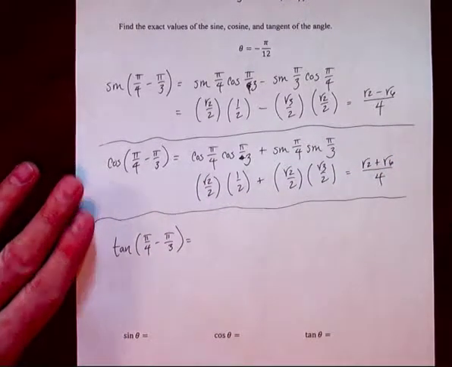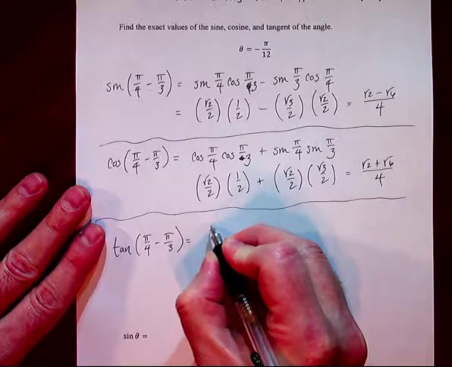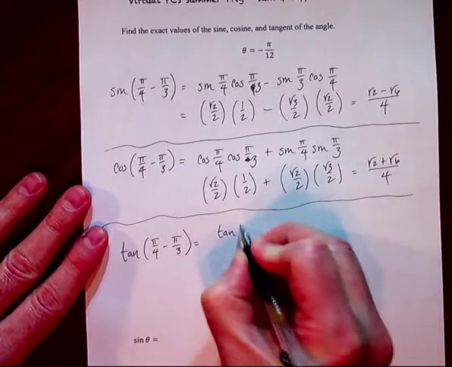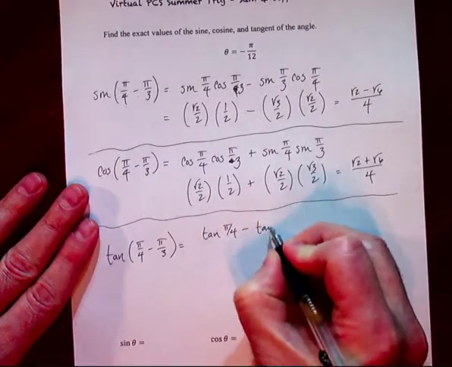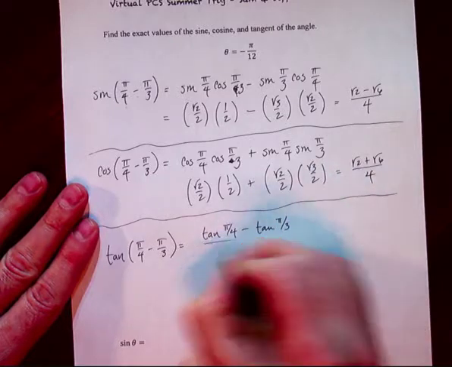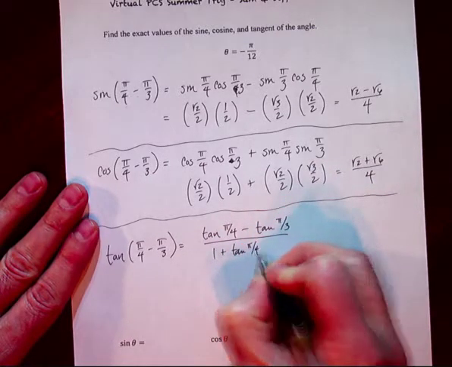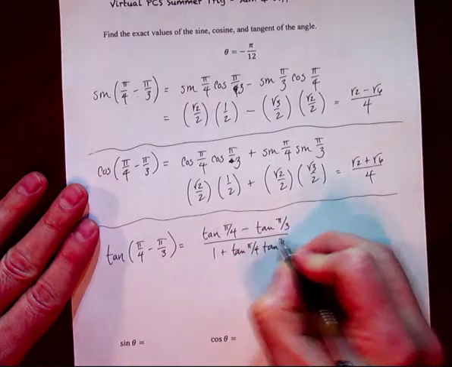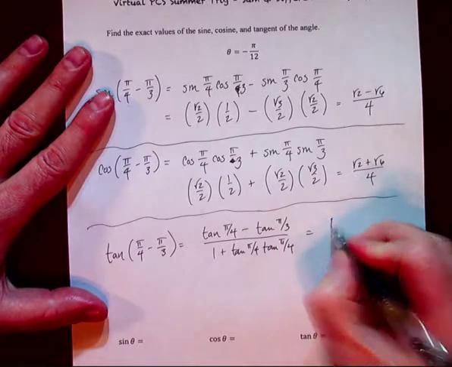Alrighty, let's deal with the tangent, okay? Now, tangent is going to be tangent u minus tangent v over 1 plus tangent u tangent v. Now, tangent of pi over 4, we know is 1.